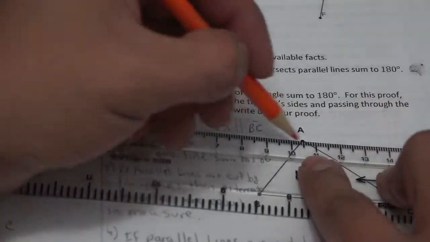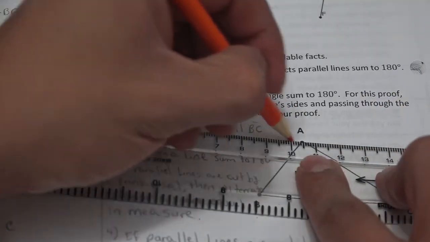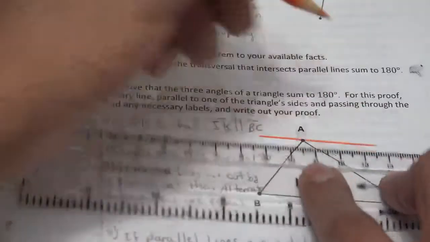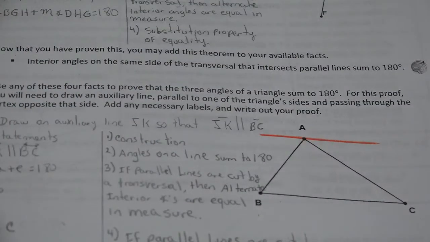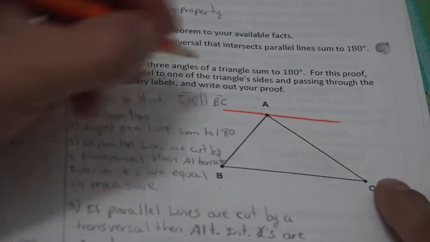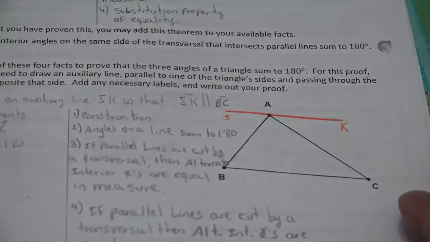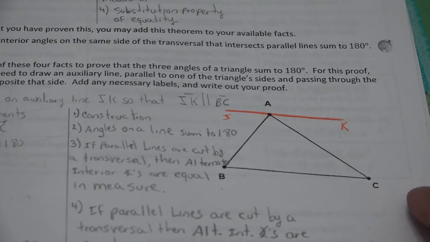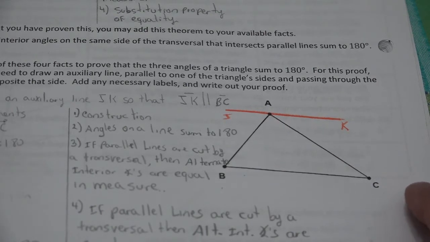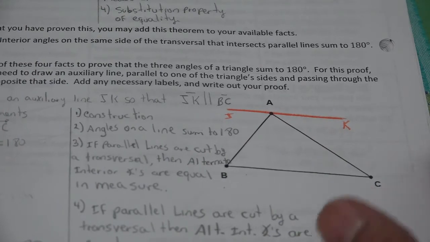I'm going to try my best. Yeah, they kind of look parallel, yes? Okay, so this is going to be my line JK.